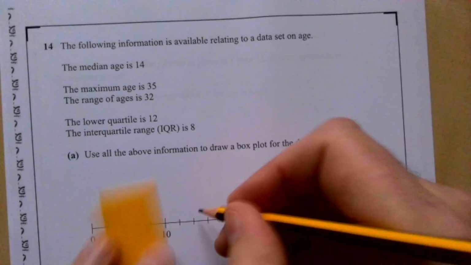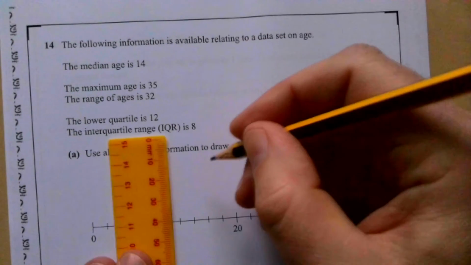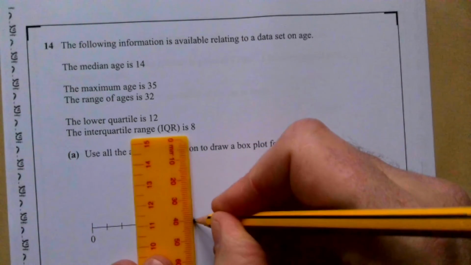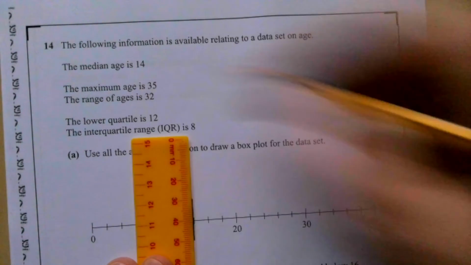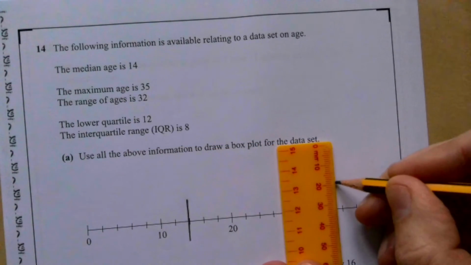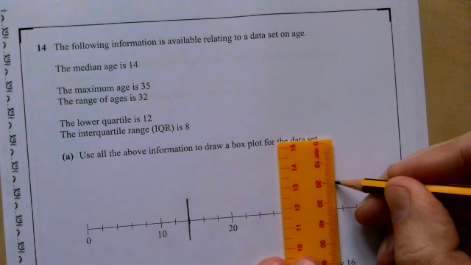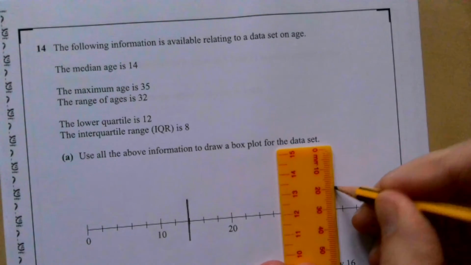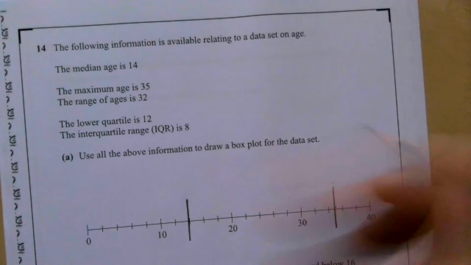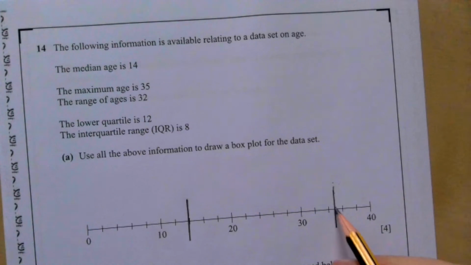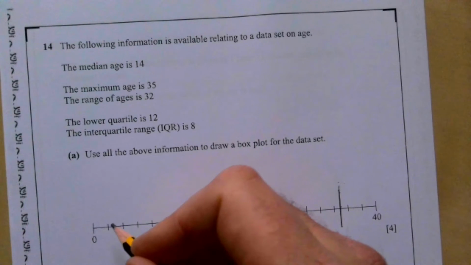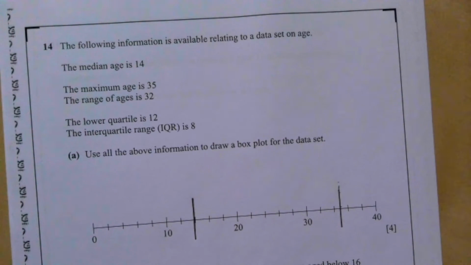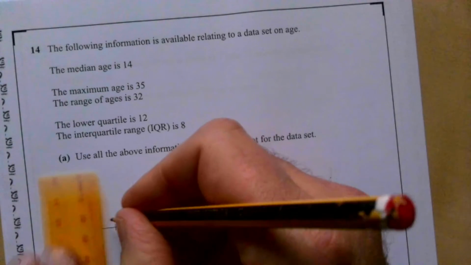So the median then is 14. I'm going to try and make, I suppose, a centimetre either side. So there's my 14 there. I go then from there to there. Maximum age is 35. So that's going to be up here. And hopefully you can see that. And it says the range of ages is 32, so if that's 35, then the range is going to be down at 3. Give me a wee second here. Yeah, so it means our minimum is going to be 3.